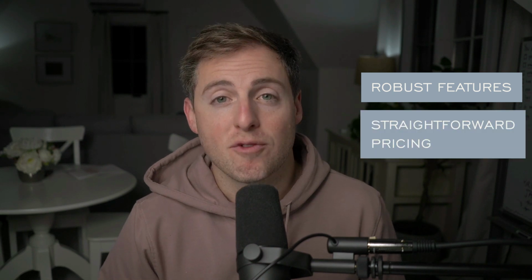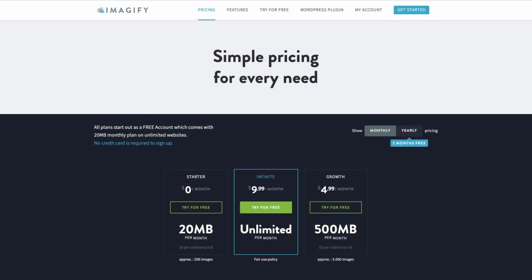One of the reasons that I like Imagify is that it has a robust feature set and really simple and straightforward pricing. Their pricing structure in particular, I think, is helpful if you have a lot of images on your website that you want to optimize.